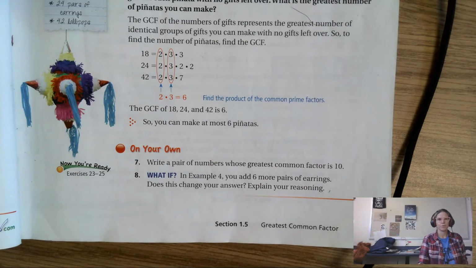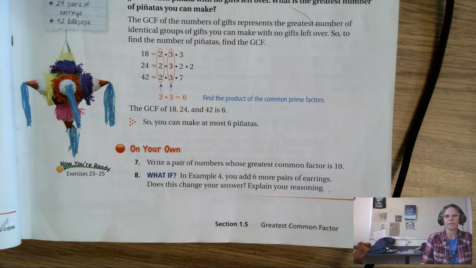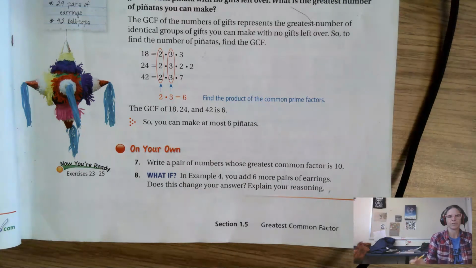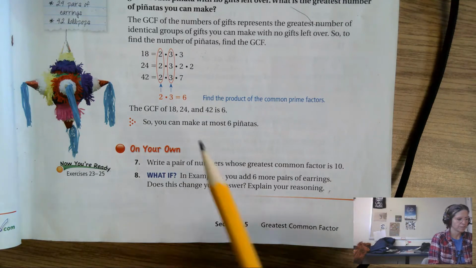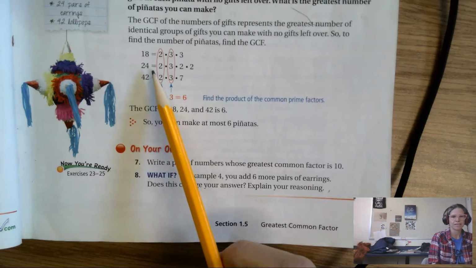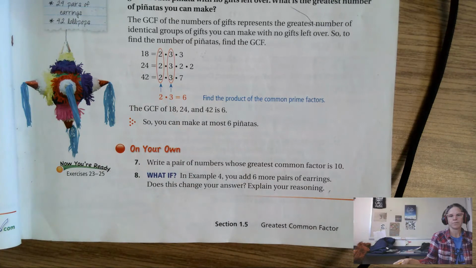In example 4, which is the one that we just did, if we had 6 more pairs of earrings, does this change your answer? And then you have to explain your reasoning. So remember, we started off with 24 earrings. We're going to add 6 to that, so that'll be 30. So now we have 18 jars of nail polish, 30 earrings, and 42 lollipops. And what I want you to do is either list your factors, or you can use prime factorization to see if it's going to change the number of piñatas. Go ahead and pause it, try it out, and then resume.